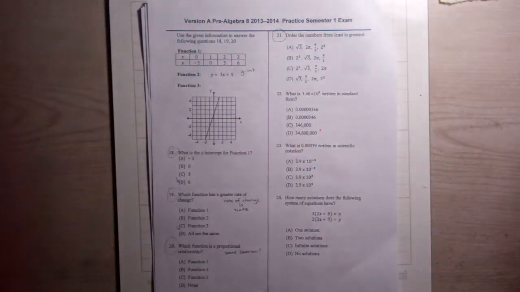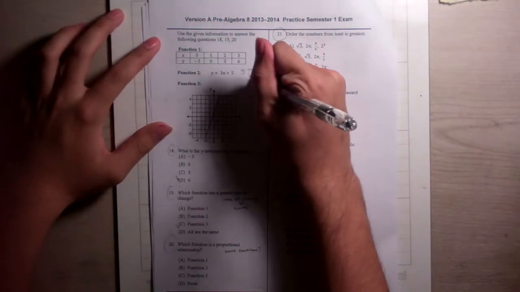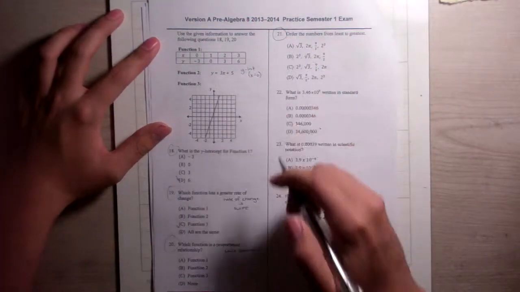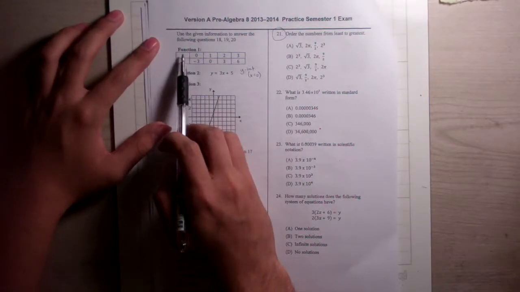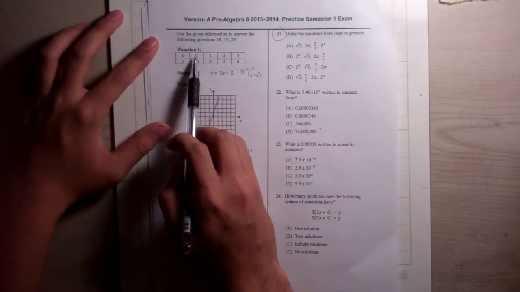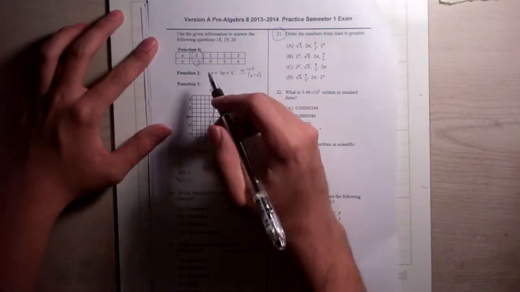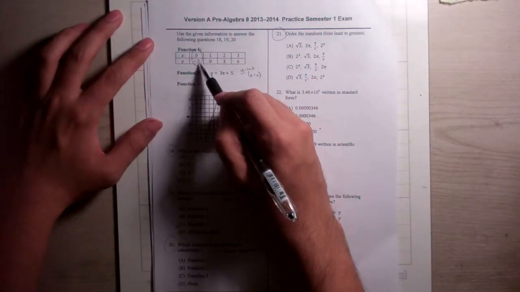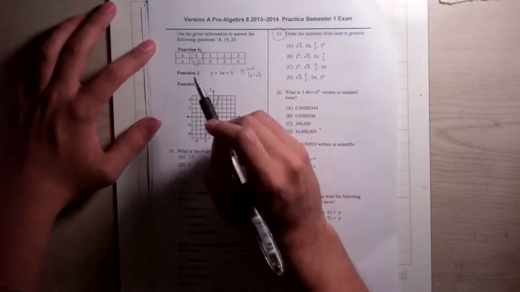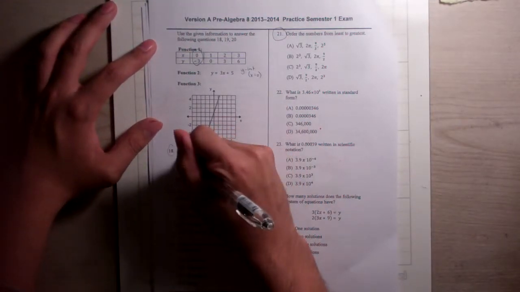Now I hope you guys remember the chant that we do. It's y-intercept, x is 0. If I want to find the x-intercept, y is 0. So over here I'm going to put x is equal to 0. Well, how about I look at where I have all my x's? I see x is 0 right over here. Well, what is our y? It looks like it's going to be -3. Okay, so in this problem, my answer is A.